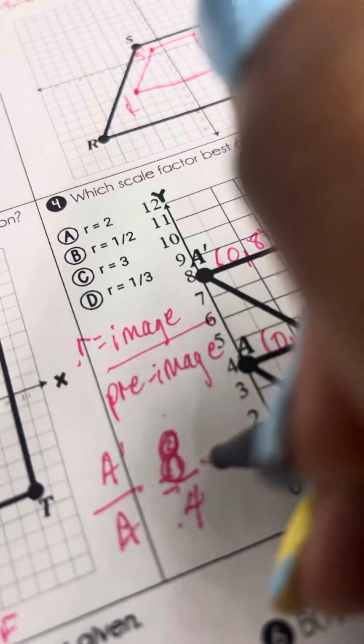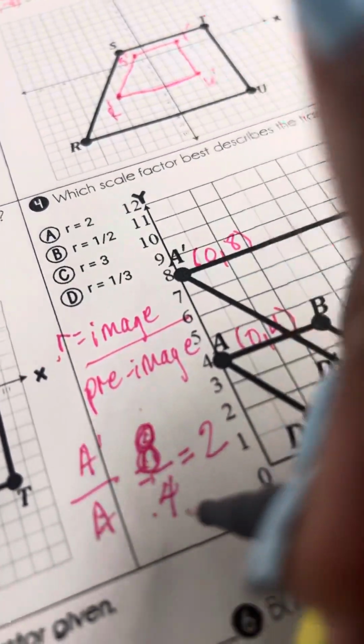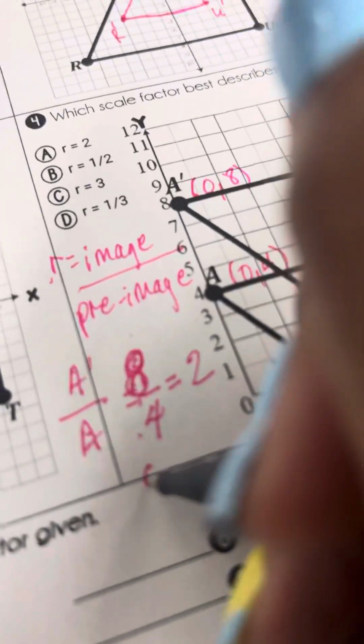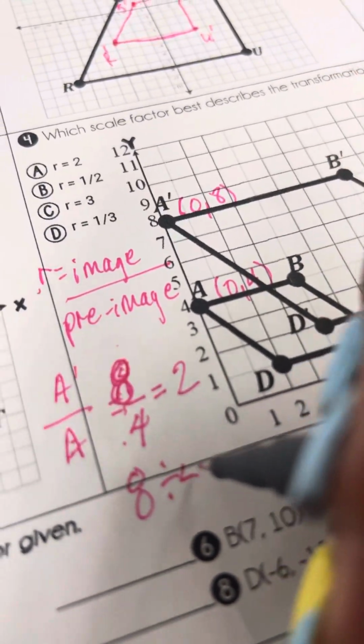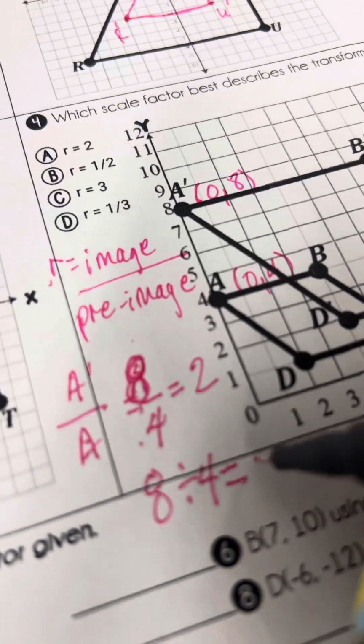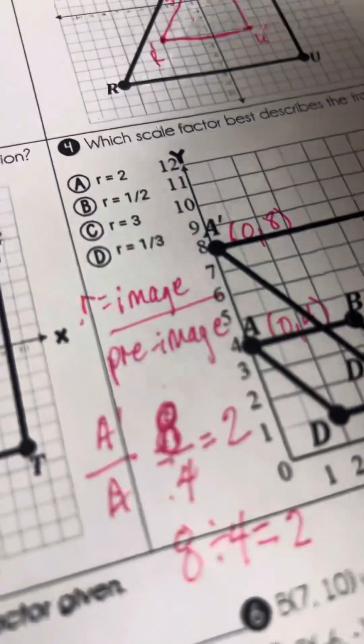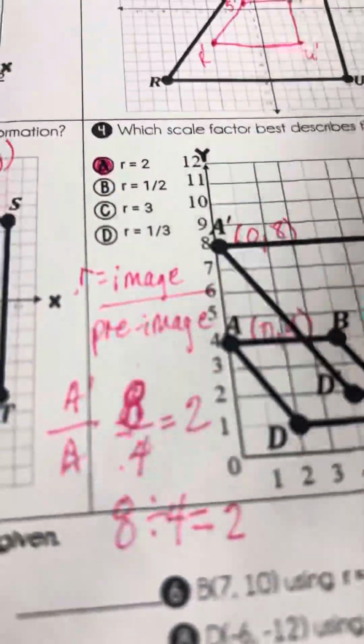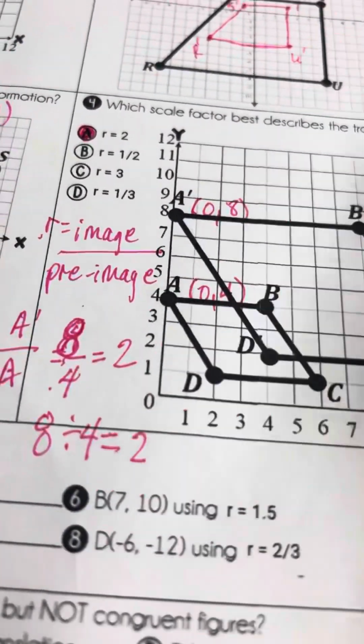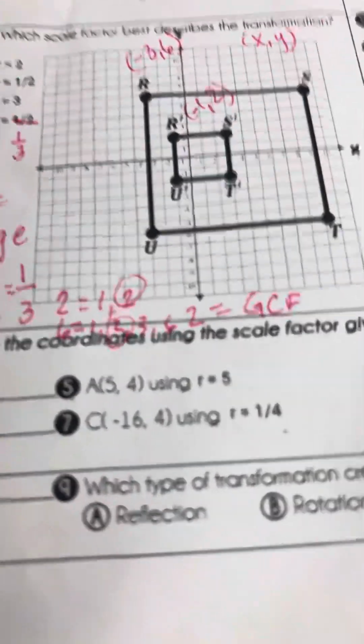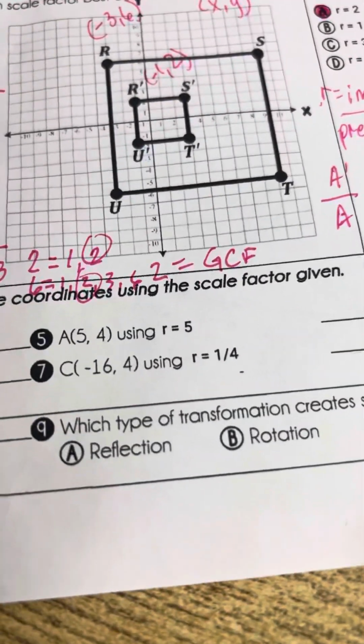So 8 divided by 4 equals 2. Hence, our correct answer is A. Okay? All right, let's look on. It says dilate the coordinates using a scale factor.